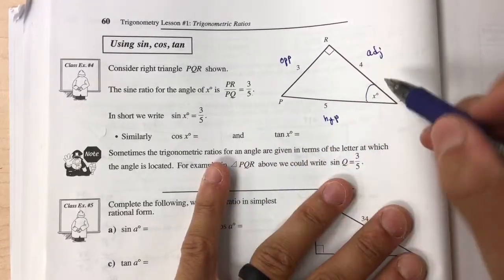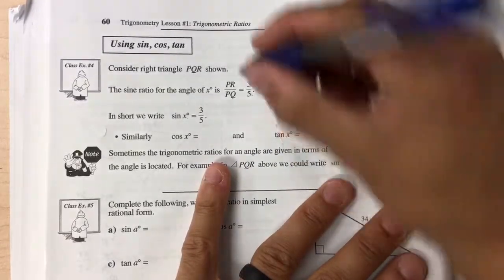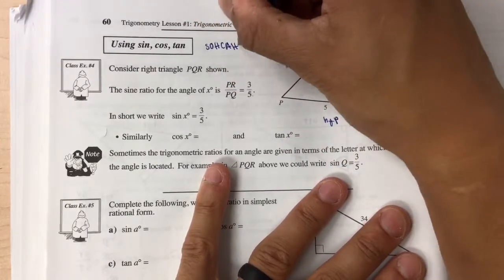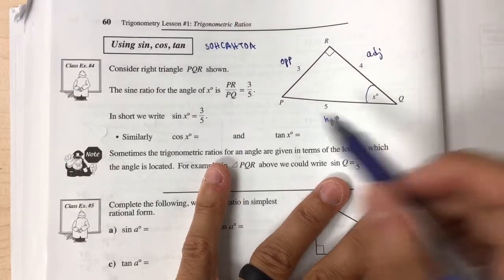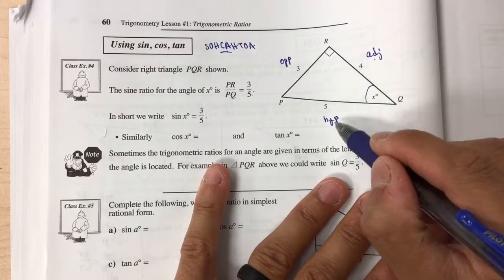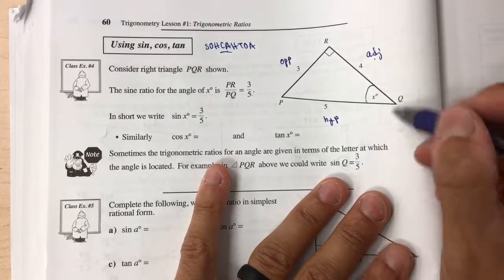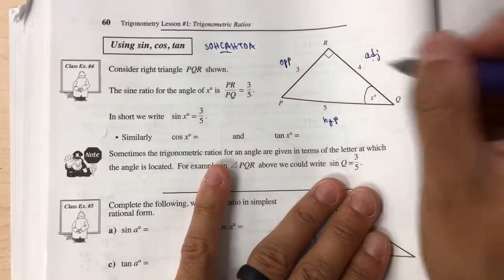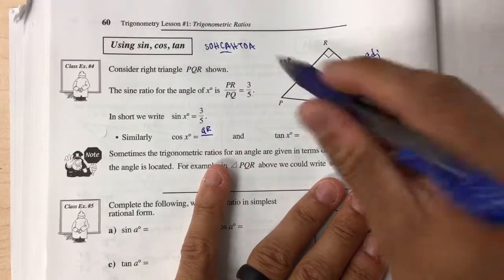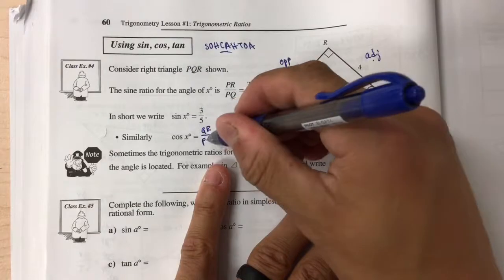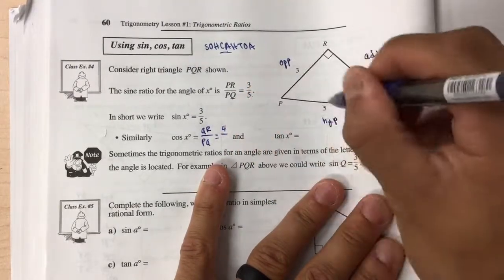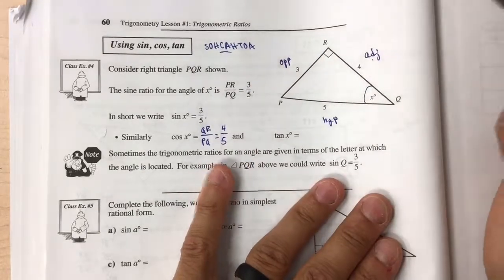So for the cosine ratio, again let's write our mnemonic, CAH. If I'm looking for cosine, that's adjacent over hypotenuse, which is going to be QR over my hypotenuse, which is PQ, which is going to be 4 over 5.